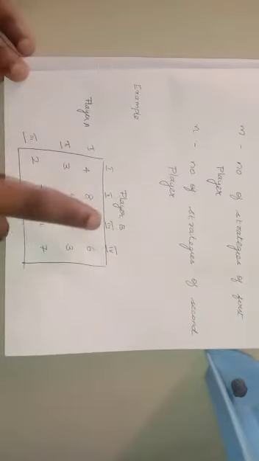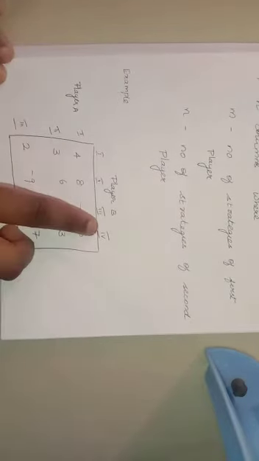A payoff matrix consists of m rows and n columns, where m is the number of strategies of the first player and n is the number of strategies of the second player. Here is an example of a payoff matrix of player A and player B. The number of strategies of the first player is m, which is nothing but the rows. So player A has 3 rows, meaning 3 strategies, whereas player B has 4 strategies.